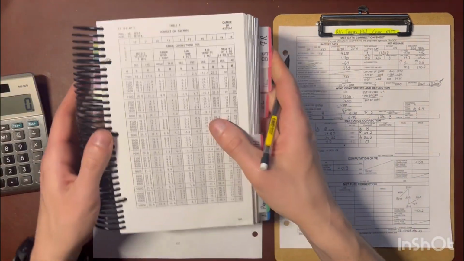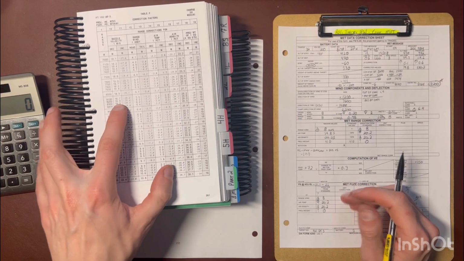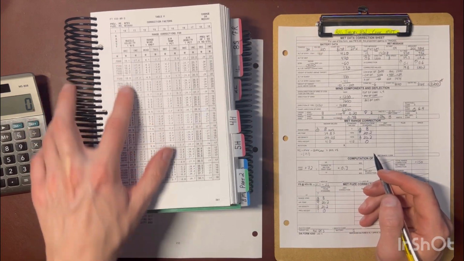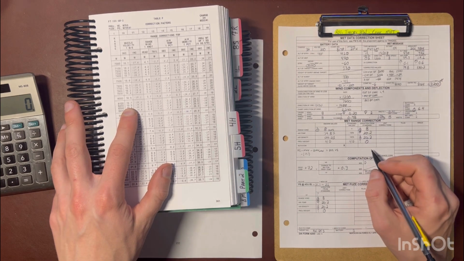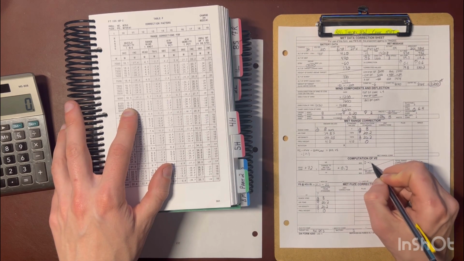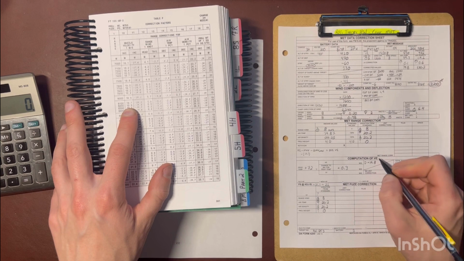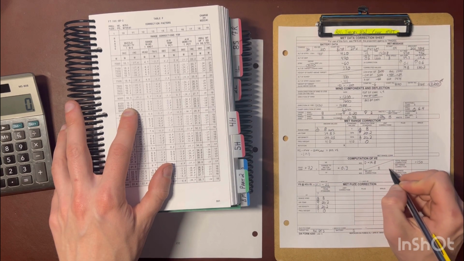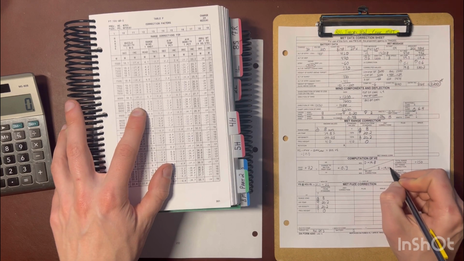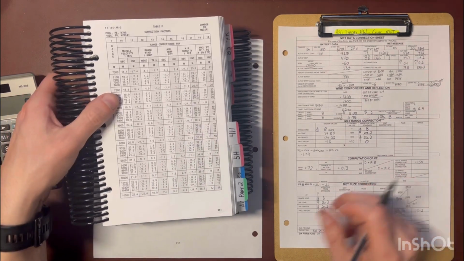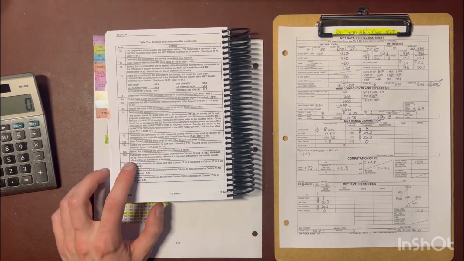So columns 10 and 11 for range 8200. So that is in the decrease column, which we're going to say decrease. The decrease column is going to be positive 19.8. And the increase column, it's going to be a negative 19.4. Okay. All right, so done with that.